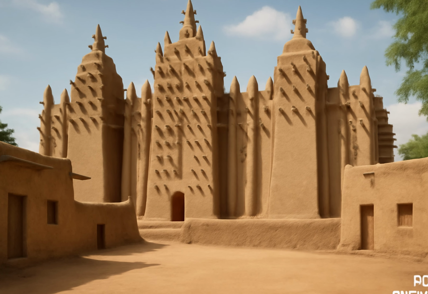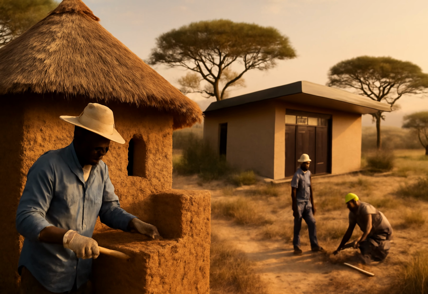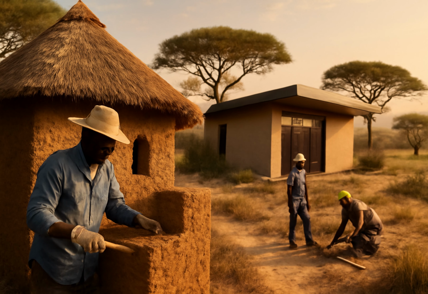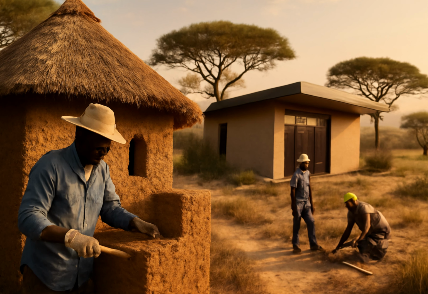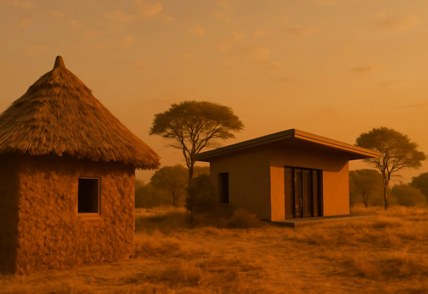By understanding these traditional approaches, builders can continue to create structures that are both functional and well adapted to their environment. Discover the brilliance of Africa's architectural heritage.